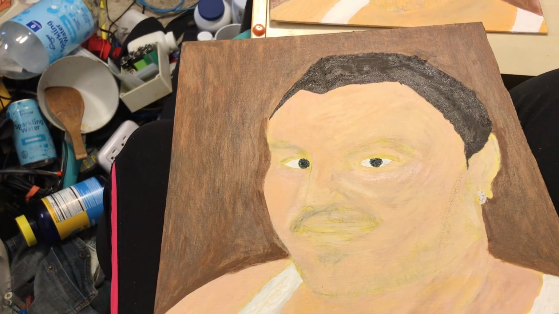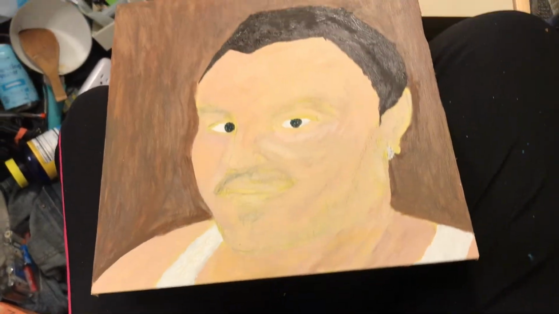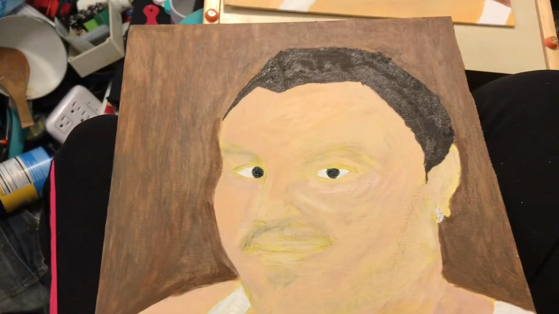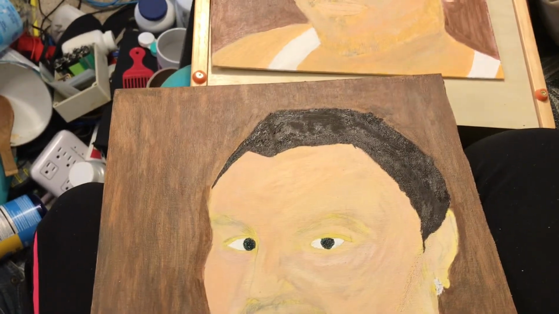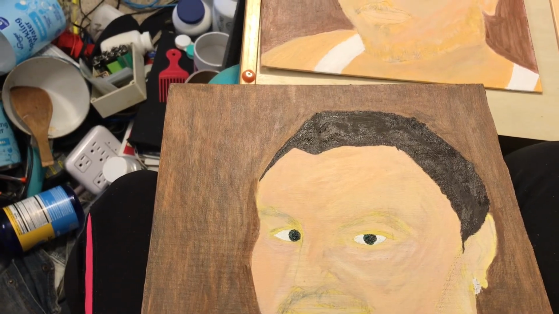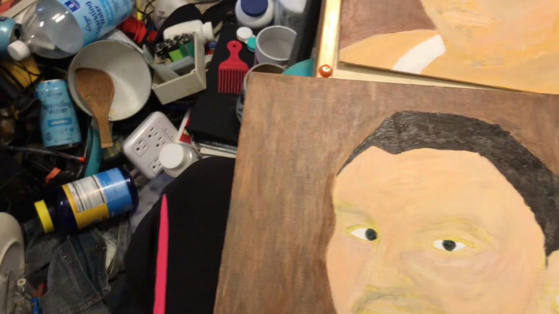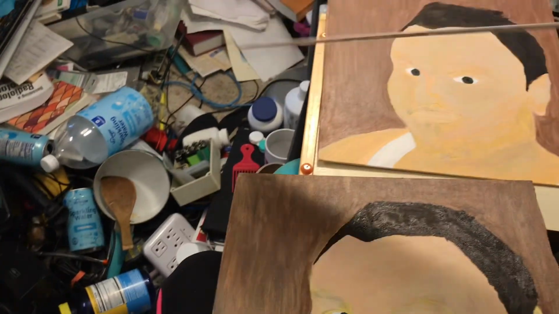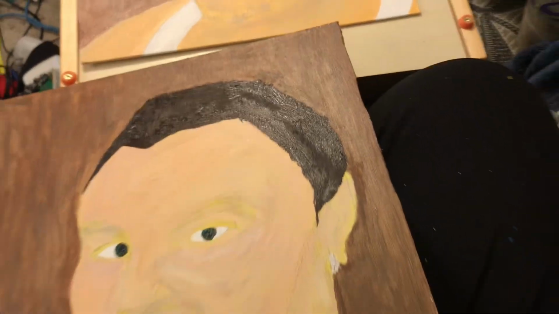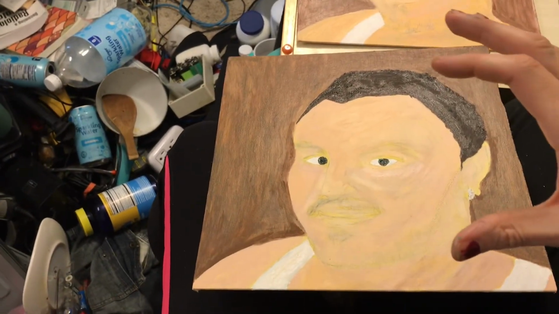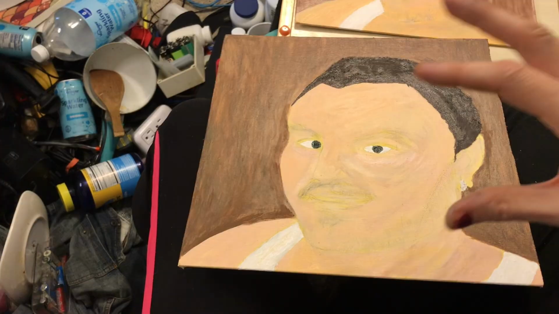Alright guys, so here's where I am with these two. They're 11 by 11 because I cut off part of it to make it match that. So they don't look very good right now, but I think they'll get better.